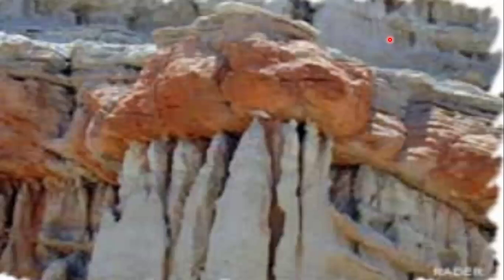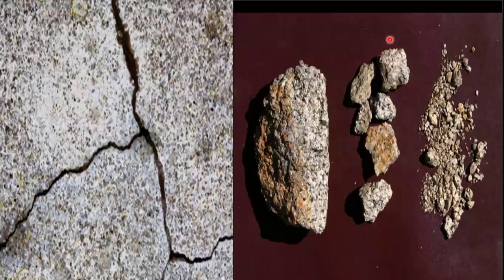Weathering is divided into mechanical weathering, chemical weathering, and biological weathering. These are the three processes of weathering. Today, we will be studying about mechanical weathering or physical weathering. All these three types of weathering are interdependent upon each other.